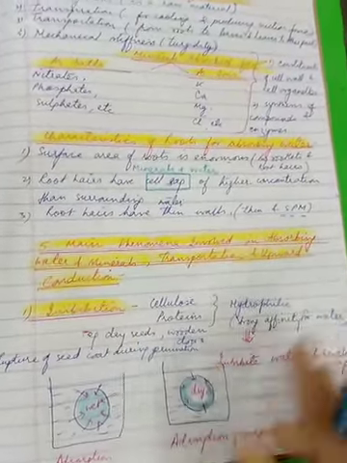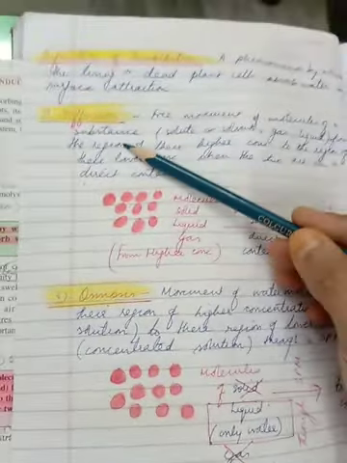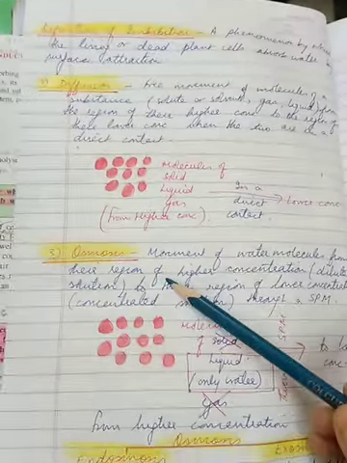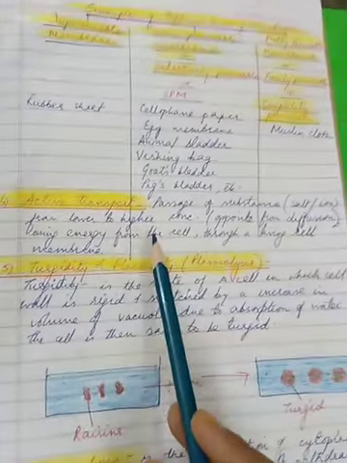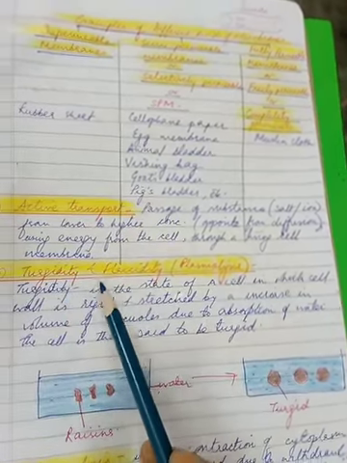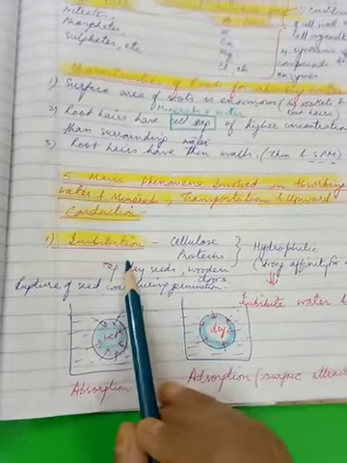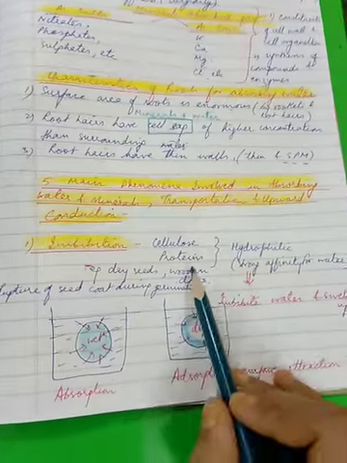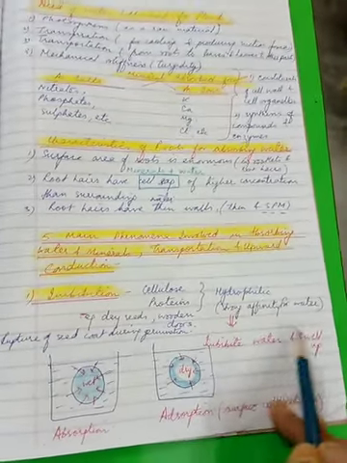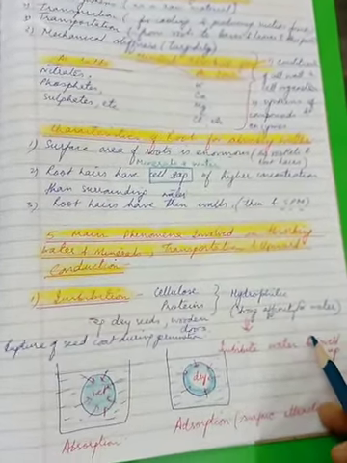First is imbibition. The second is diffusion. Third is osmosis. Fourth is active transport. And the fifth is turgidity and flaccidity. So let us see these terms, what they try to explain. Let us go one by one. Imbibition. Now, what is imbibition? Let us give some practical examples.